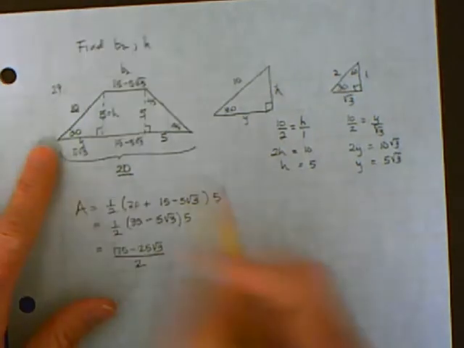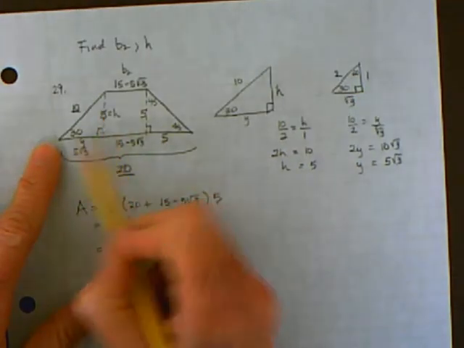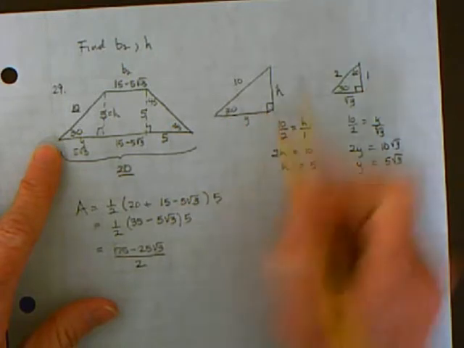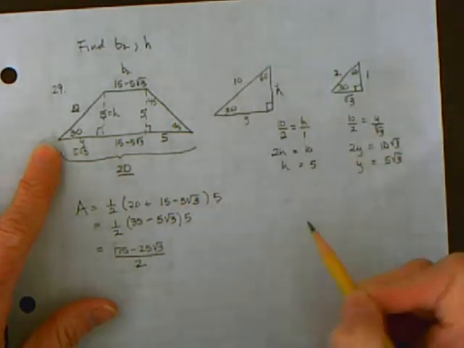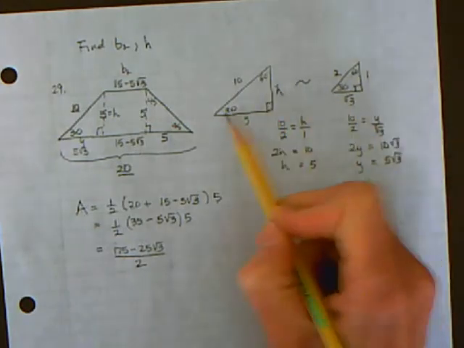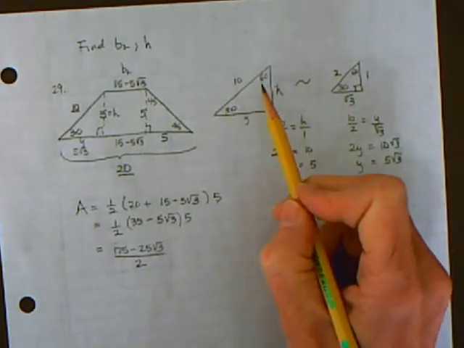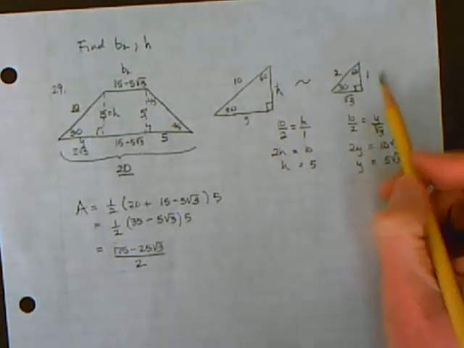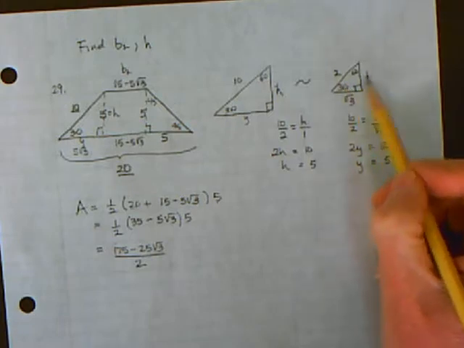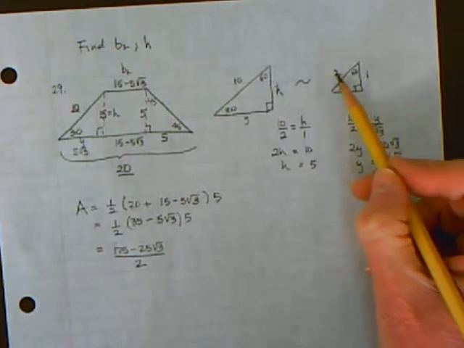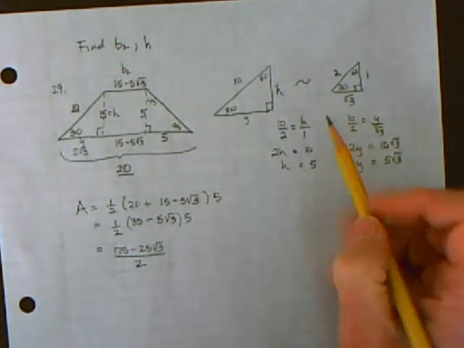Okay, so I want to look at this piece right here. All right, this is 30, this is 90, so this guy has to be 60. So we know that this 30, 60, 90 triangle is similar to every other 30, 60, 90 triangle, and we know that the ratio of the sides is 1, radical 3, 2: 1 opposite the 30, radical 3 opposite the 60, 2 opposite the 90. Okay, so I just set up my proportions and solve.